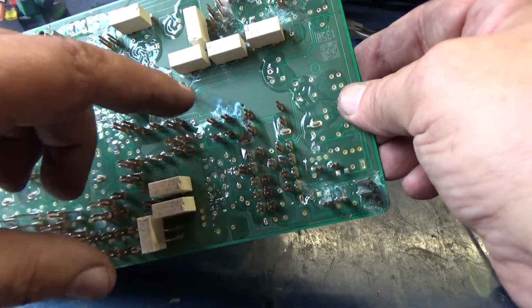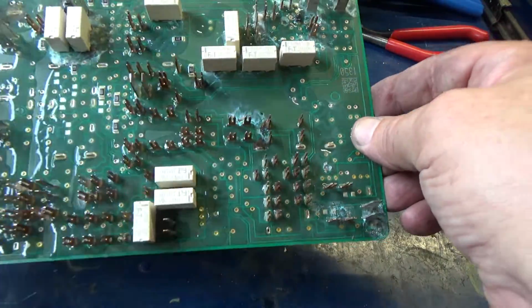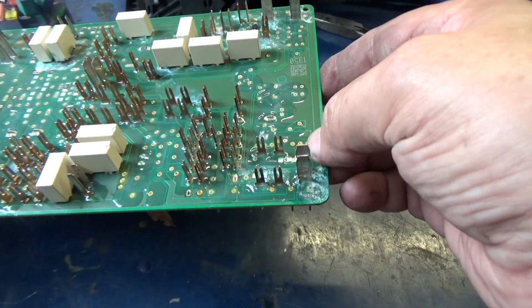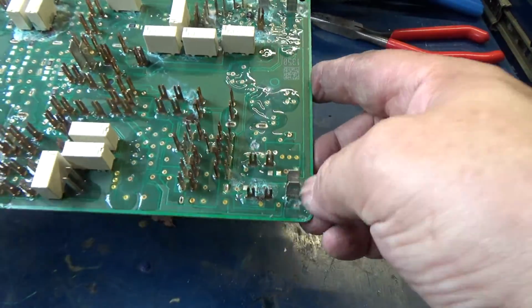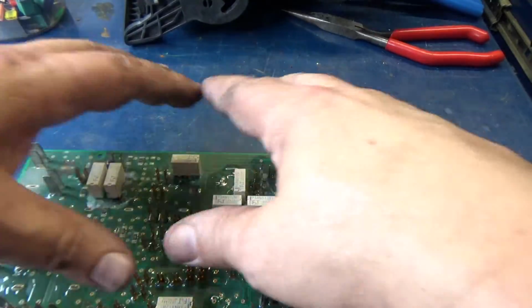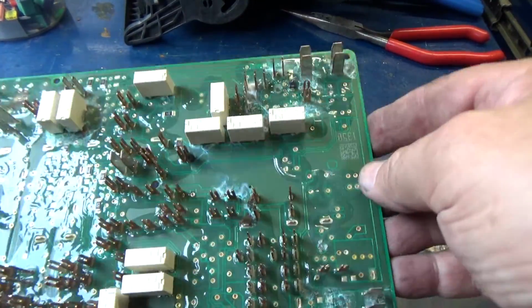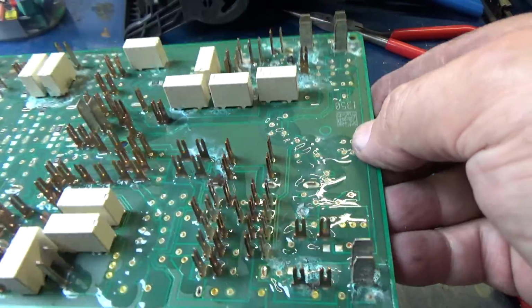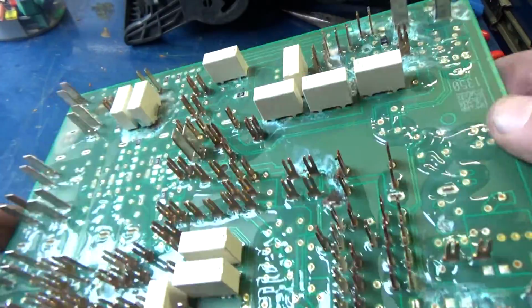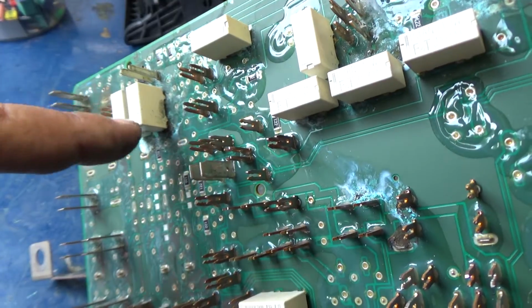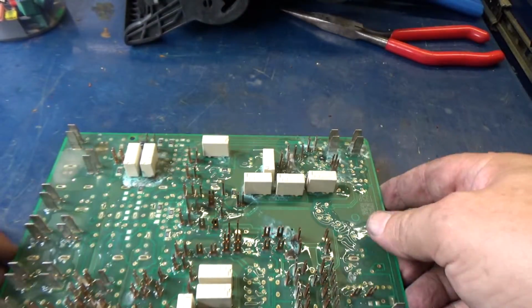But this is what they're notorious for. Depending on what part of the country you're in, you can get these that are just completely corroded, mainly down in the connector area. But yep, I think we just found the problem. I'm pretty sure this is the relay. Let me verify that.